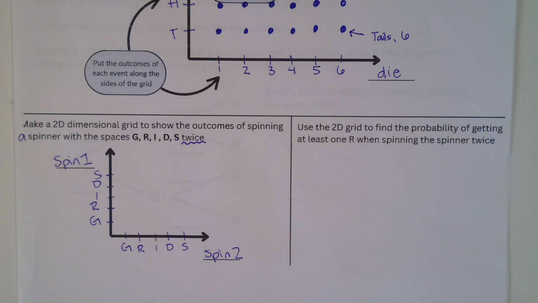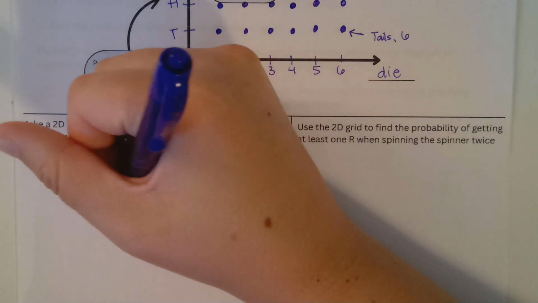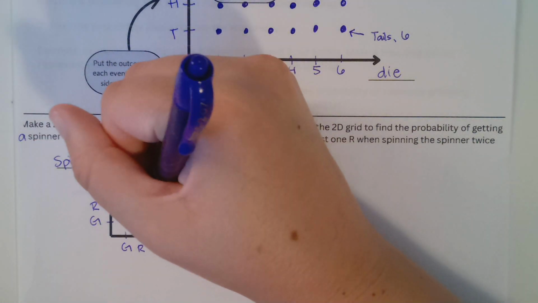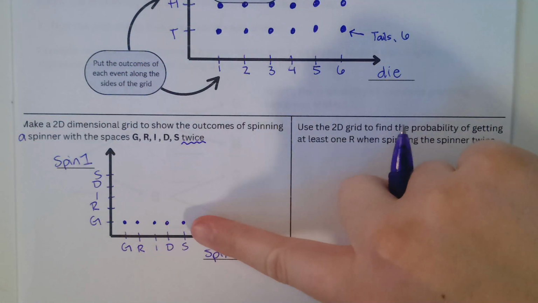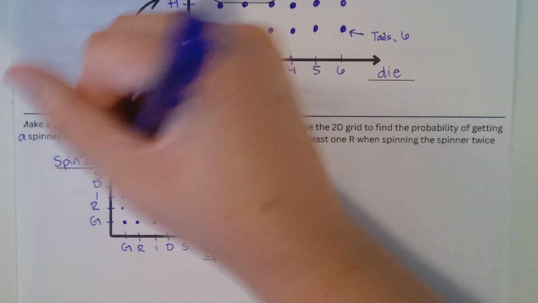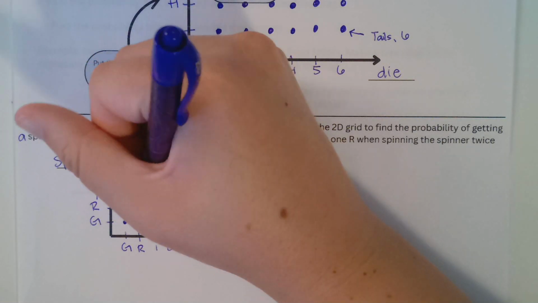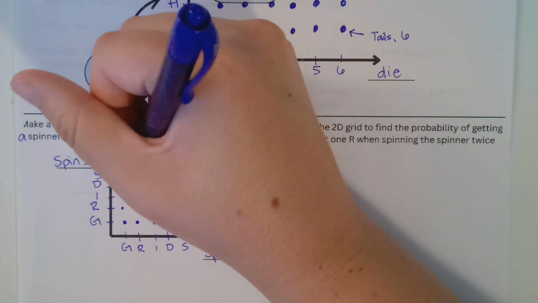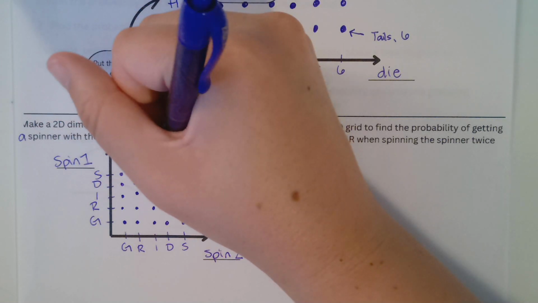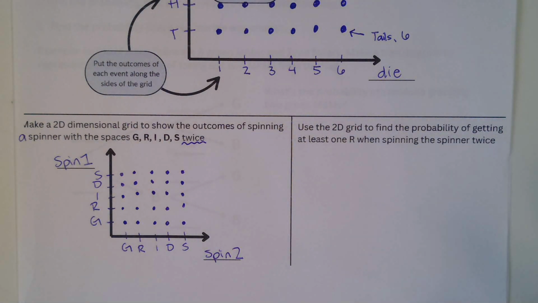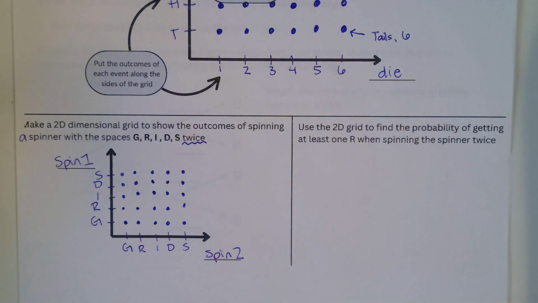Now the only thing I have left to do is fill in those dots. I'm going to go 5 across this way because there's 5 letters, and then I'm going to go 5 up because there's 5 letters going upwards this way. Then I'm just going to fill in all the dots from there, all the way up to the top. So again, what I have now is a grid where each of these dots represents a possible outcome that I could get when I spin the spinner.